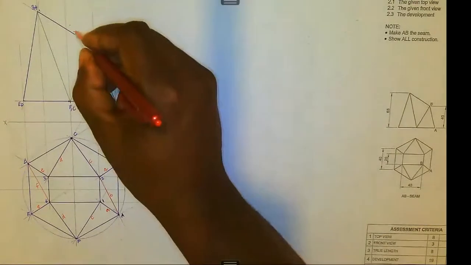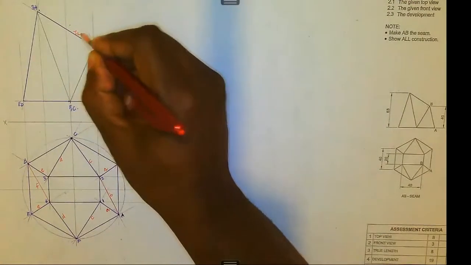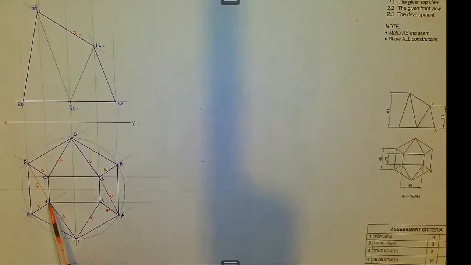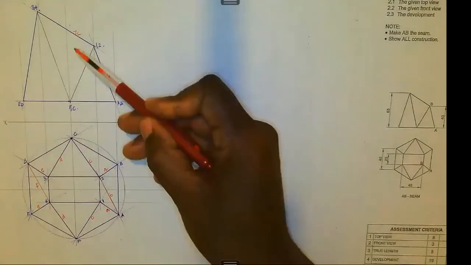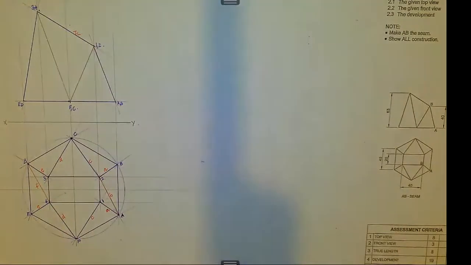So I'm going to label this one as TL, which is the same as 4, 1, and 4, okay? So whenever I require this distance, I'm not going to take from here, though I know it's a rectangle, I'm going to take the size from there, okay? That is critical in terms of determining the surface development of a transition piece, right?